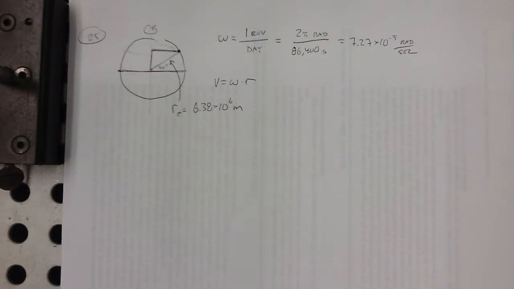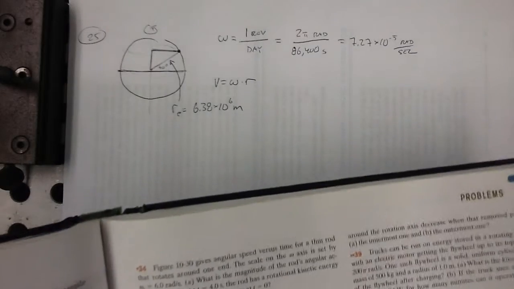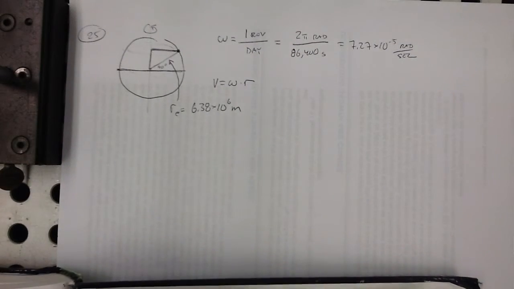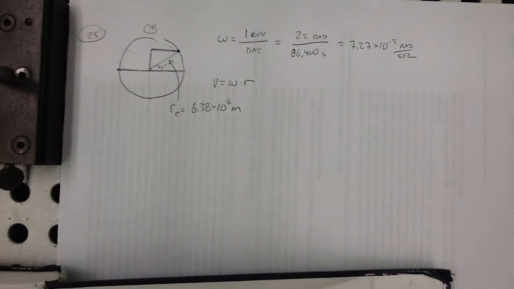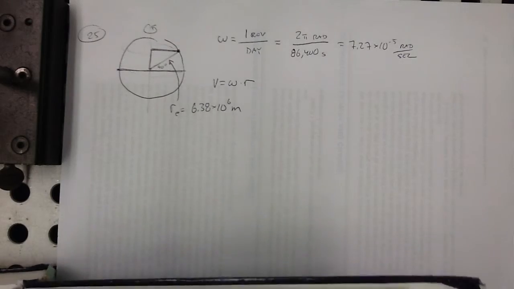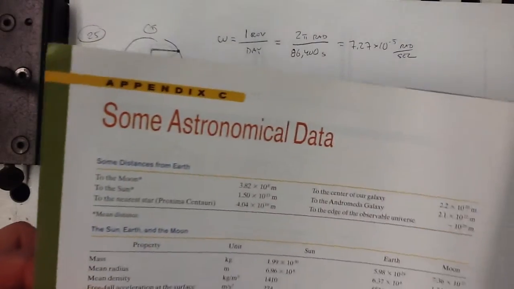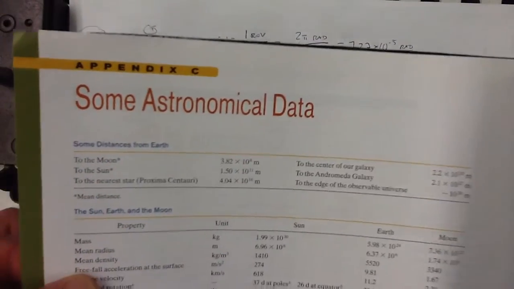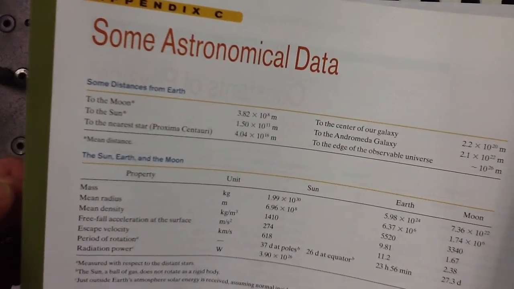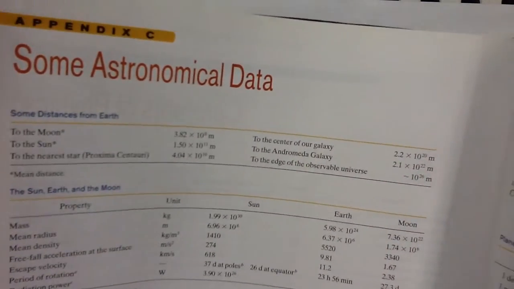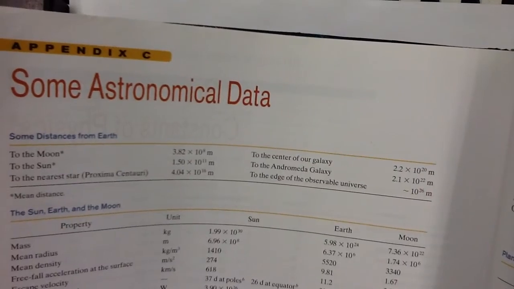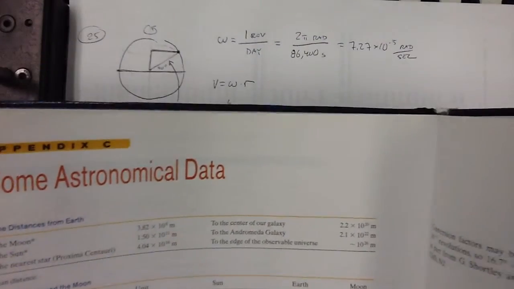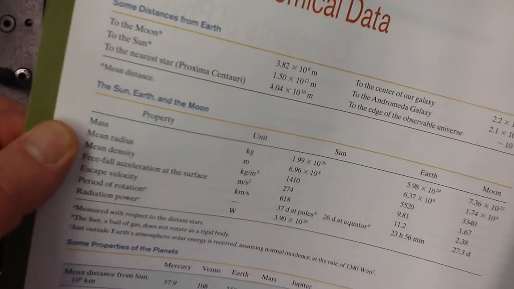Let me show you something here in your book. At the back of your book, Appendix C, sorry. You can see some astronomical data, and it's got all sorts of interesting information. We'll use this a lot in chapters 13 and 15, later on when we do universal gravitation.